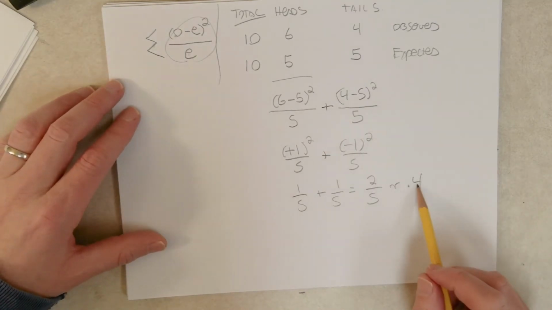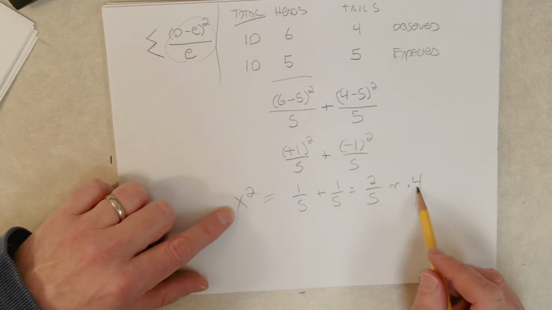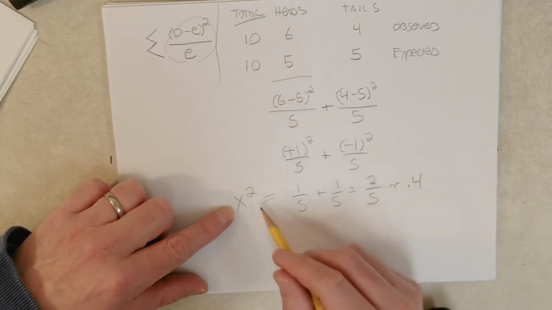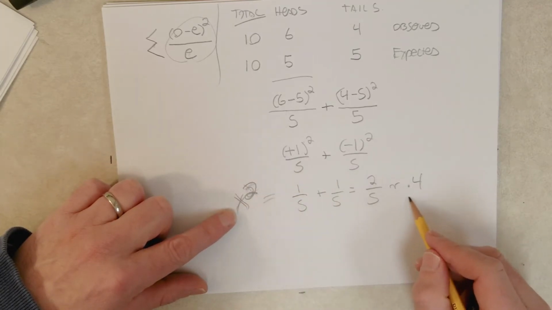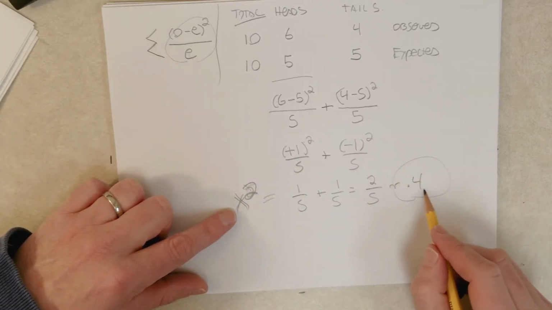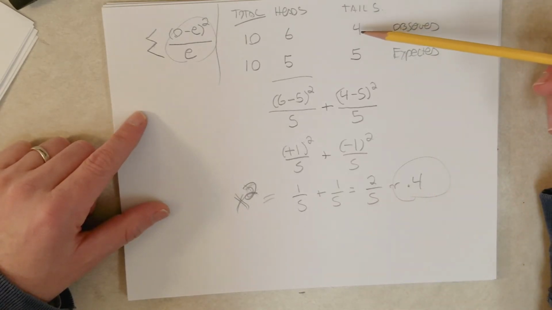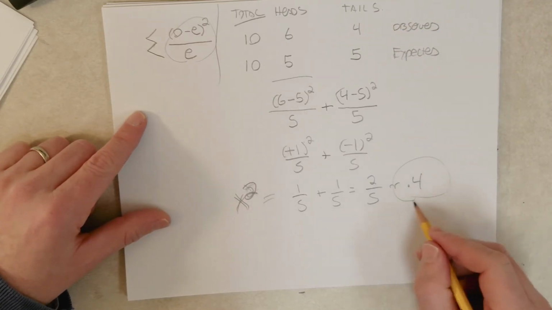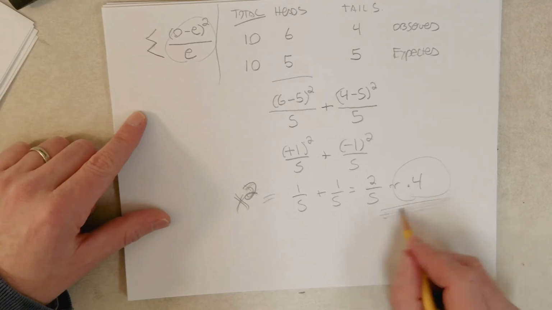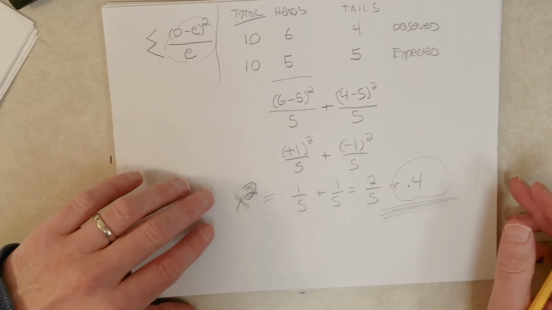So the chi-squared value is 0.4. And we don't have to take the square root of this, so you can just ignore that square. This is the actual value we're going to need to look up, the probability of seeing this much deviation in an experiment. But let's put this number on the back burner and analyze the second experiment.